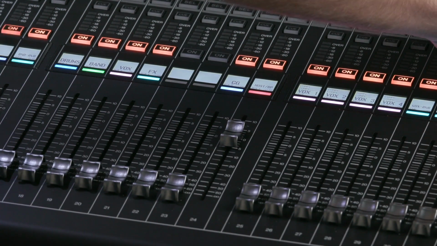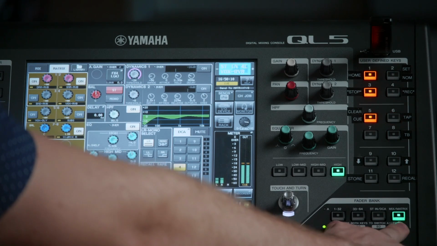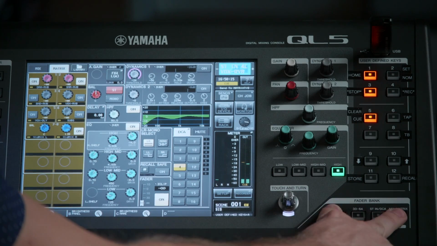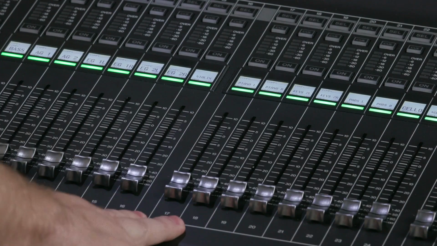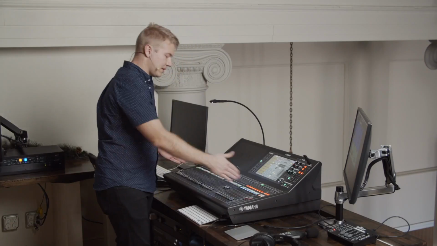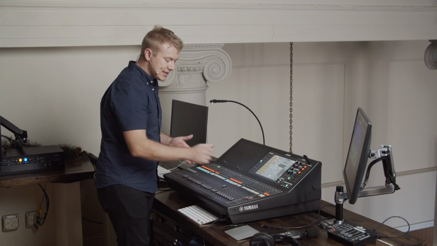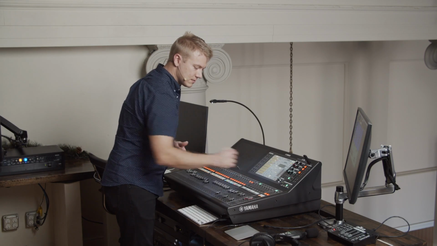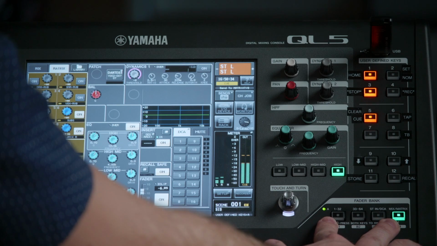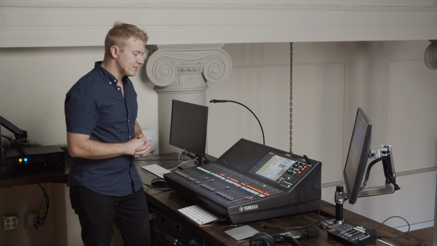Now, if I press both of these outside buttons, I can hop back to the analog layers of this board. That allows me to bring up 1 through 32, 33 through 64, my stereo ins, my DCAs, my mixes and matrices. Now I'm going to pop back to my shortcut layers here, outside 2 buttons. This brings me back to my shortcut layers.